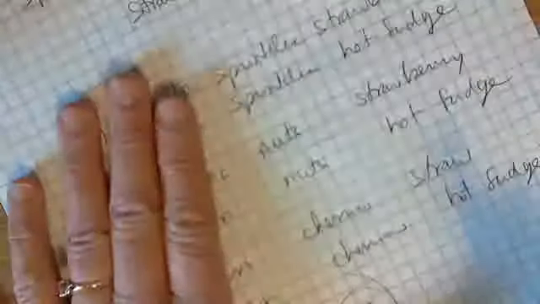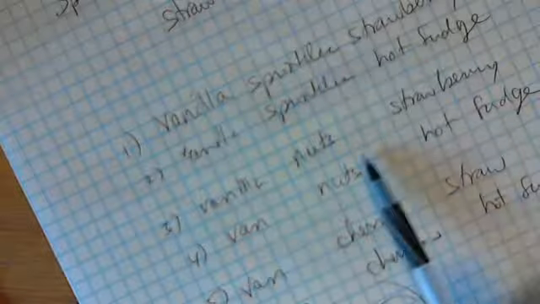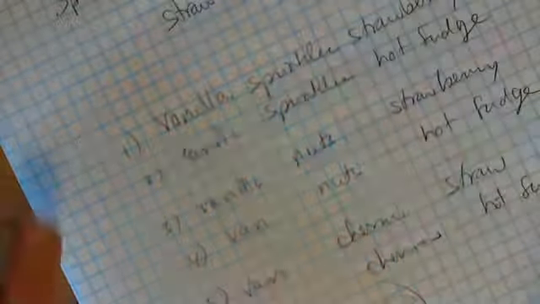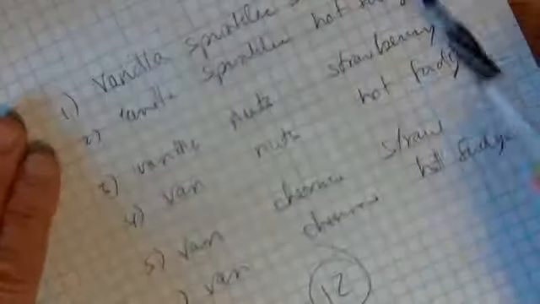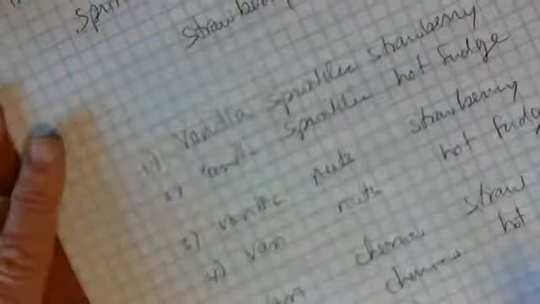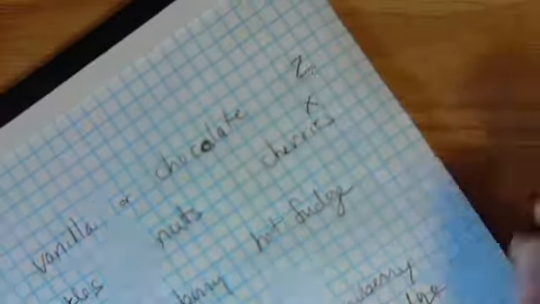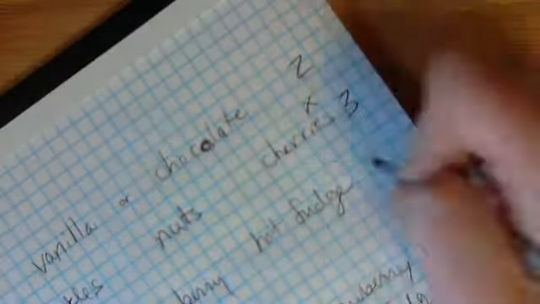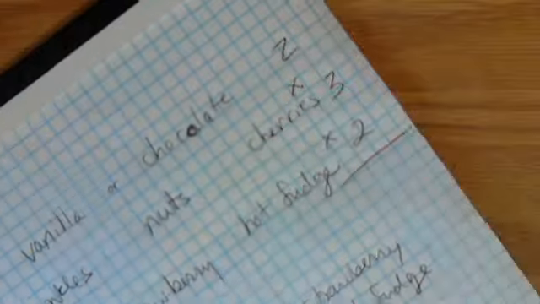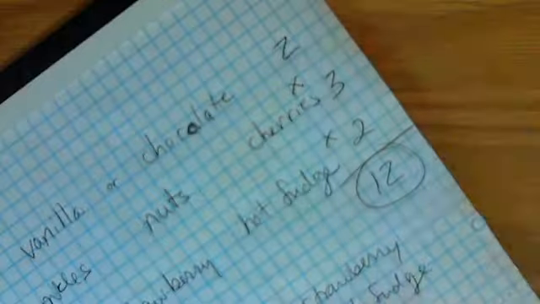Well, let's look what's going on here. I'm doing the choice vanilla times 3 different choices for the toppings. 1, 2, 3. Sprinkles, nuts, and cherries. And then that gets multiplied by 2 choices, strawberry or hot fudge for the syrups. So the simpler, quicker way to do this would be, I've got 2 choices for ice cream times 3 choices for toppings times 2 choices for syrups. 2 times 3 is 6 times 2 is 12 possibilities.